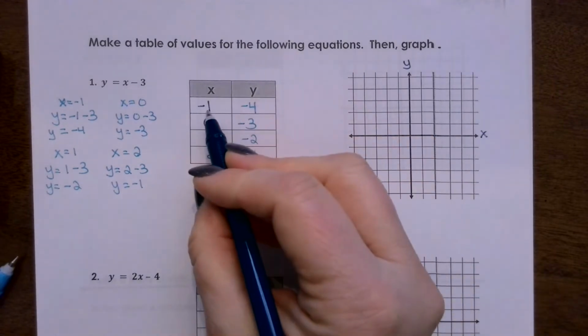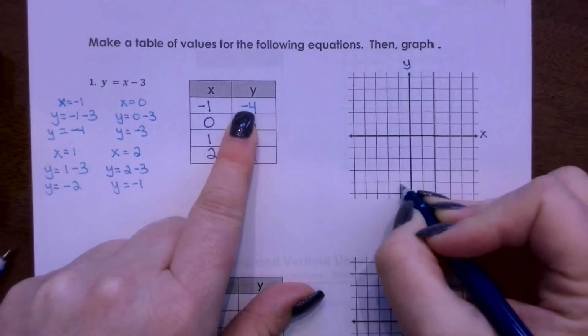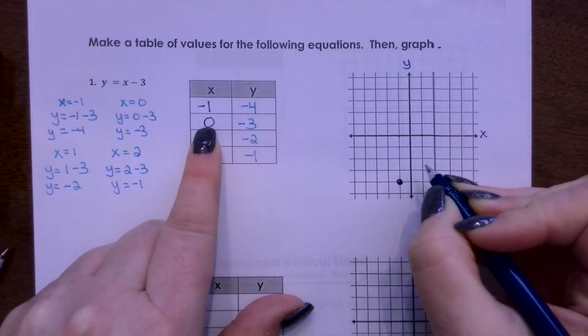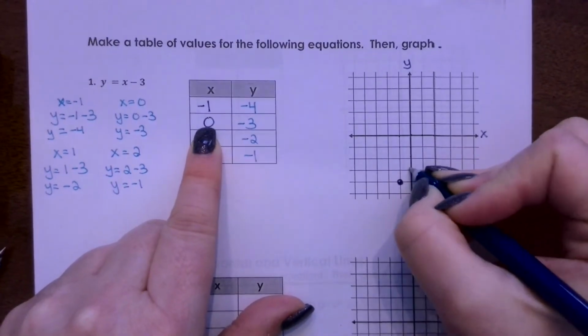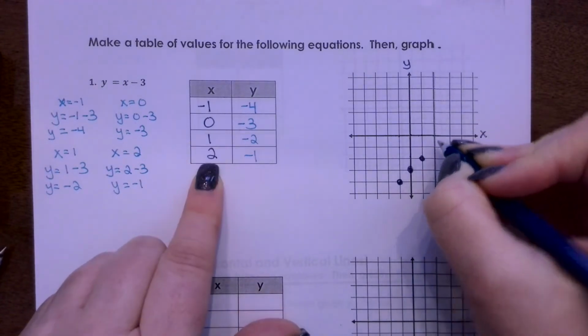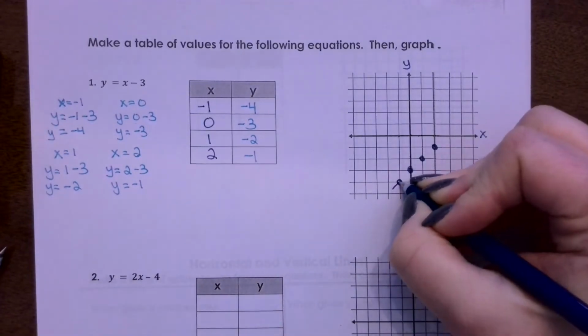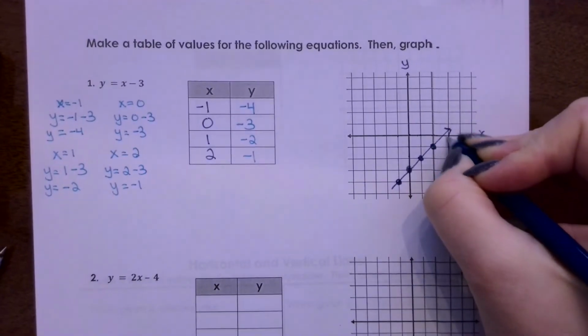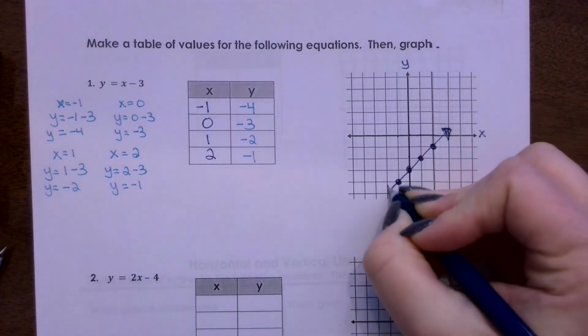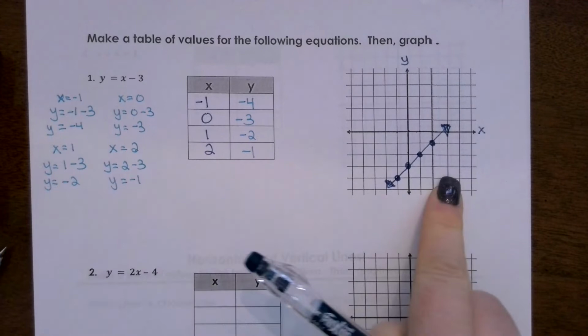So let's plot these points. I have a value of -1, y, 1, 2, 3, 4. There's my first point. 0 goes to 1, 2, -3. 1 goes to 1, 2, -2. And 2 goes to -1. So if I connect my dots, I'm going to add arrows to make it a line. And I have now plotted this equation on this graph.